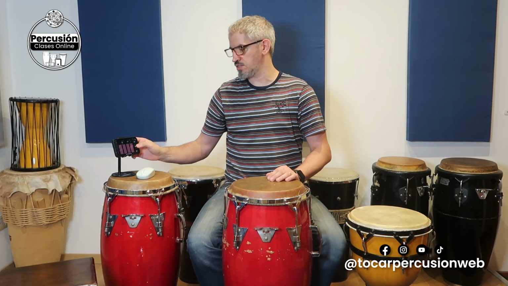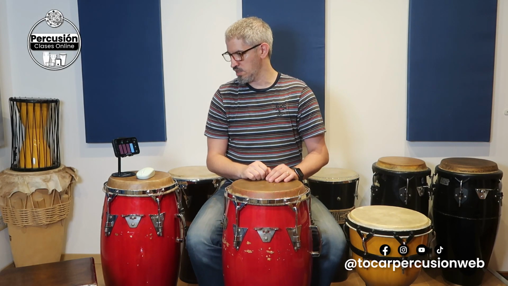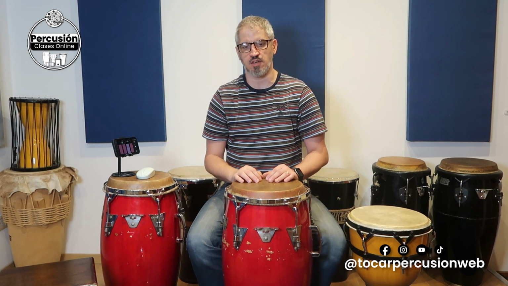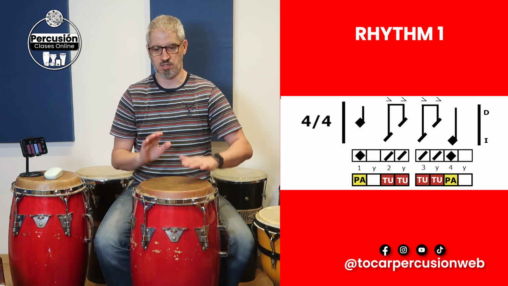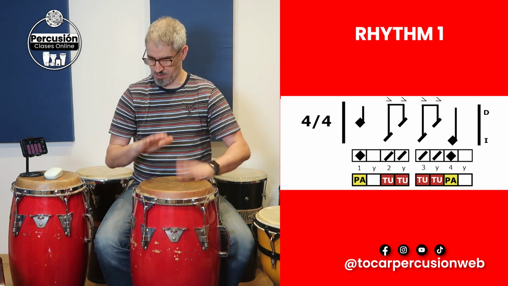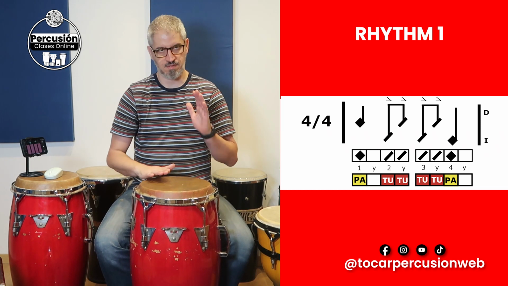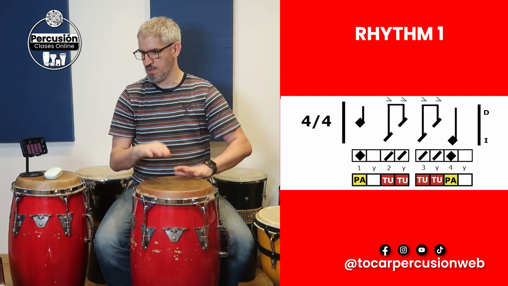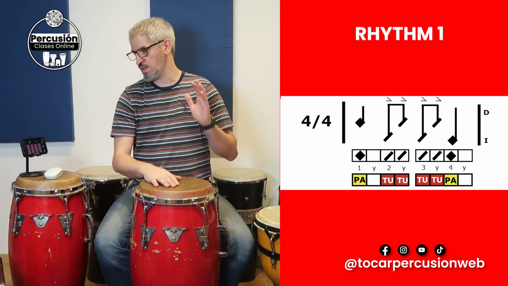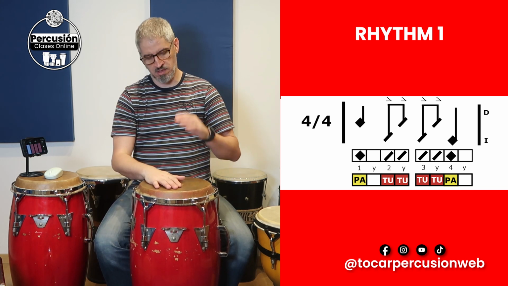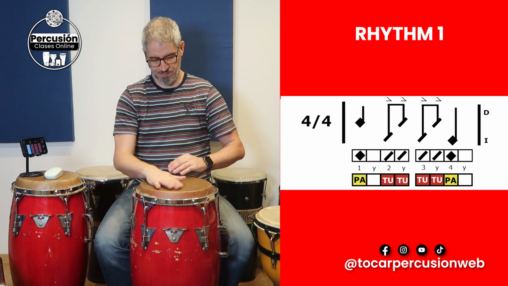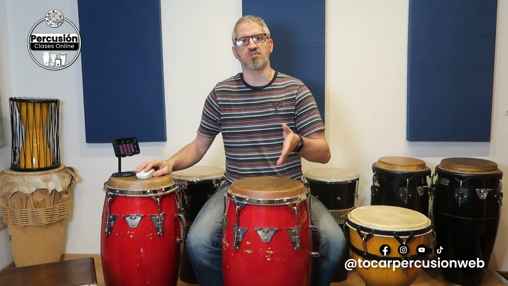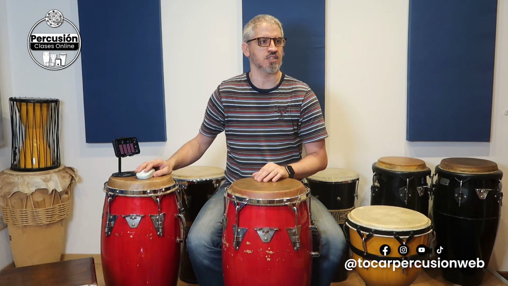And it's gonna sound like this: 1 and 2 and 3 and 4 and. So let's see how this rhythm sounds over the samba reggae ensemble.